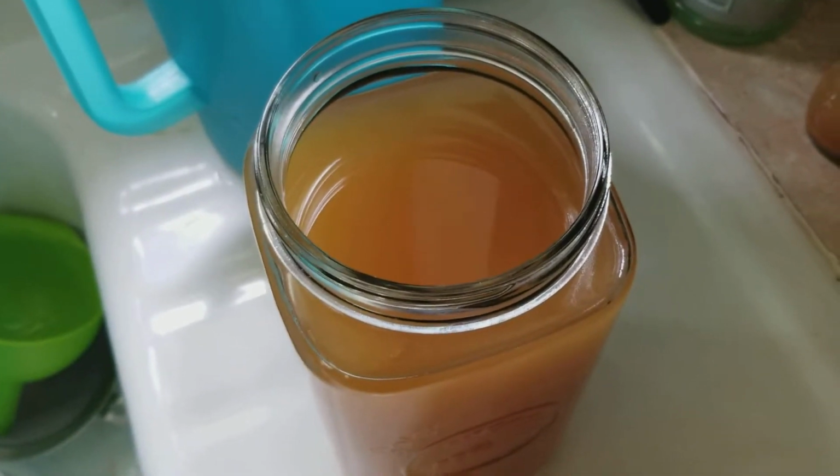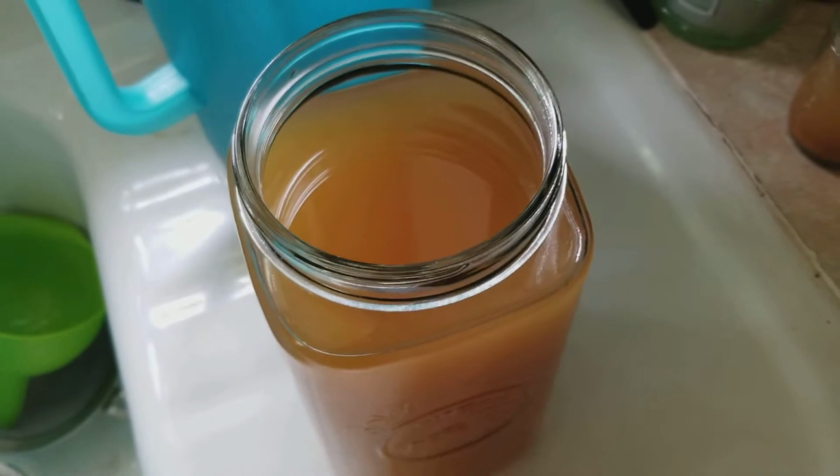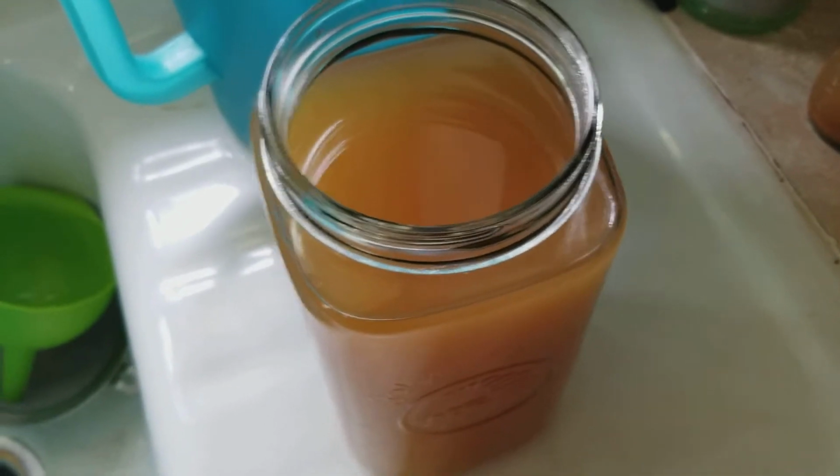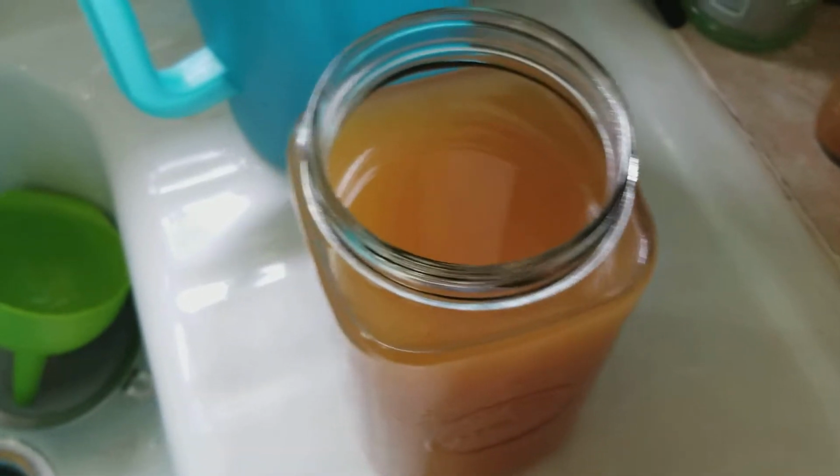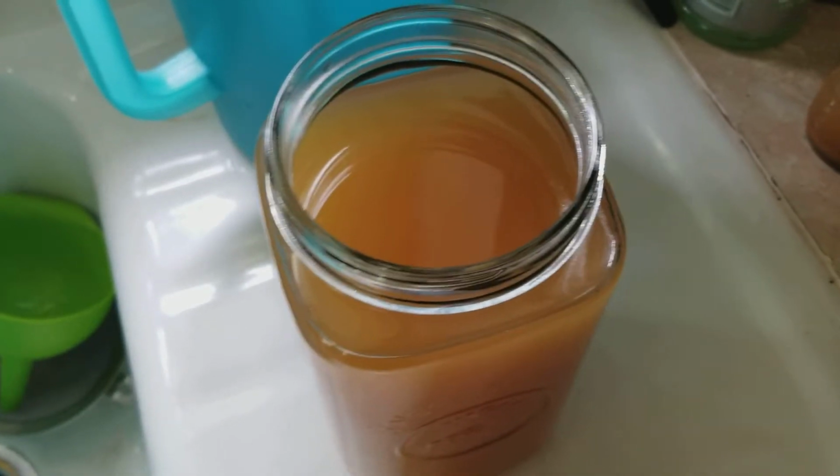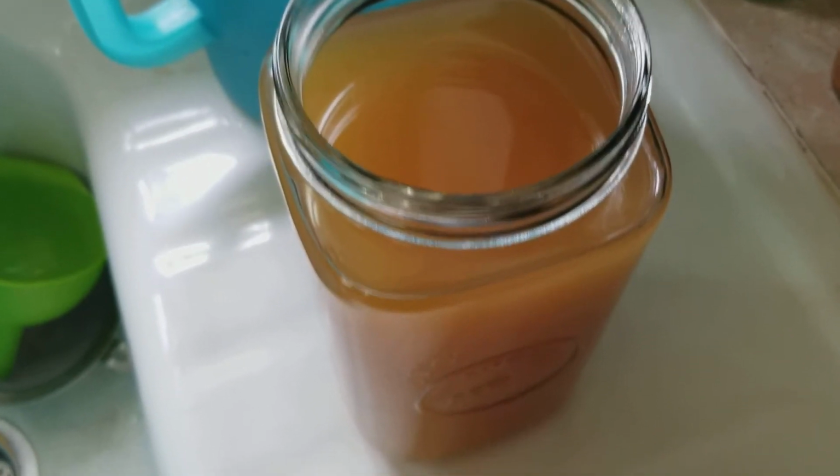So this is why I do this, to go through the effort: A, I like to learn new stuff. B, I love to cook. And C, I hate to see stuff go to waste because there's always a use for it. And in this case, it's vinegar making.